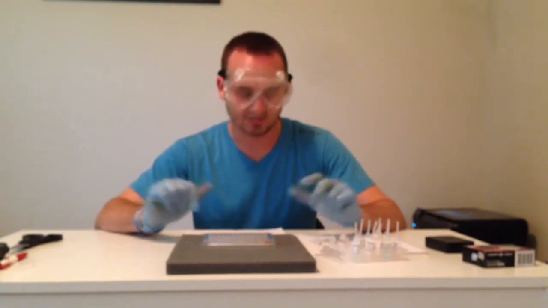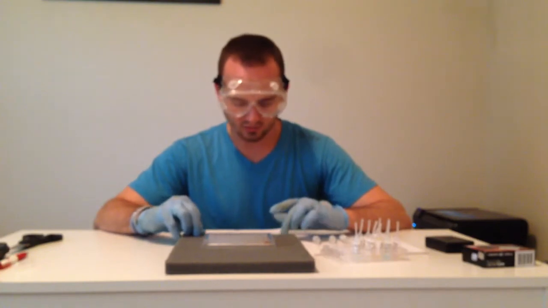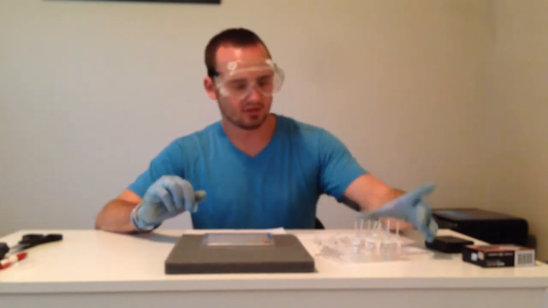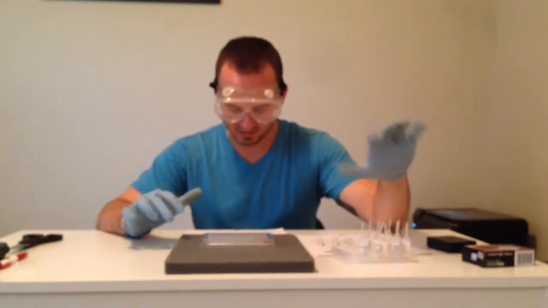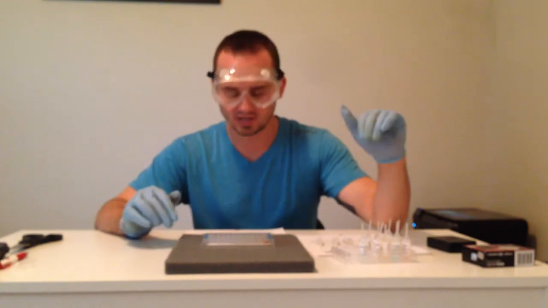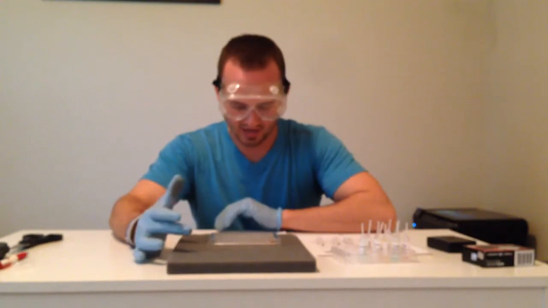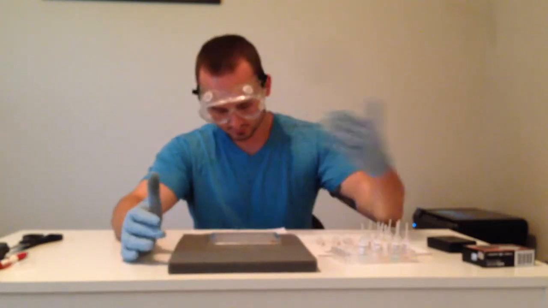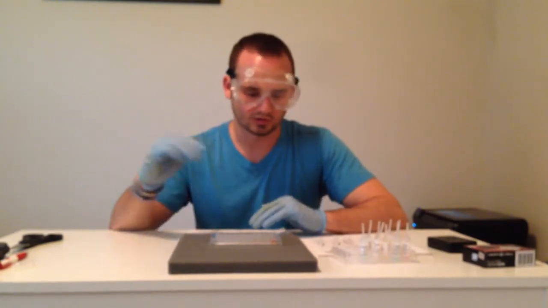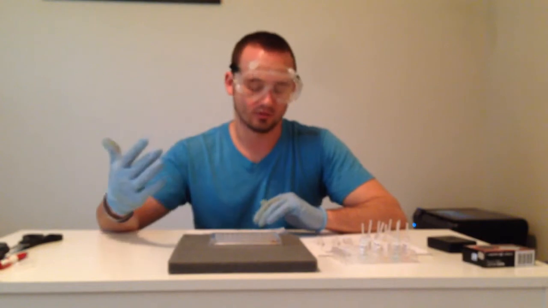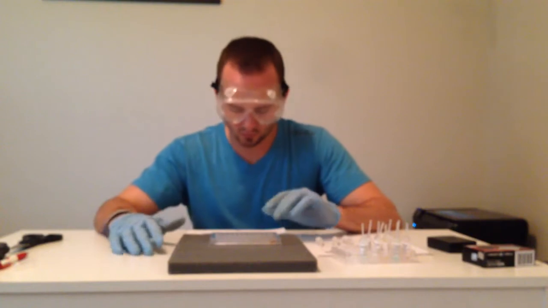I have got the setup already taken care of for the interest of time, but I'll read through what we're doing. This is our 48 well plate. This is just to hold all our pipettes of the different compounds. Once we've used them, this is our 96 well plate, and this is where all our reactions are taking place. Everything is divided into columns and rows. All of our rows are labeled A, B, C, D, E, F, all the way through H. All of our columns are 1, 2, 3, 4, 5, 6, 7, and so forth.